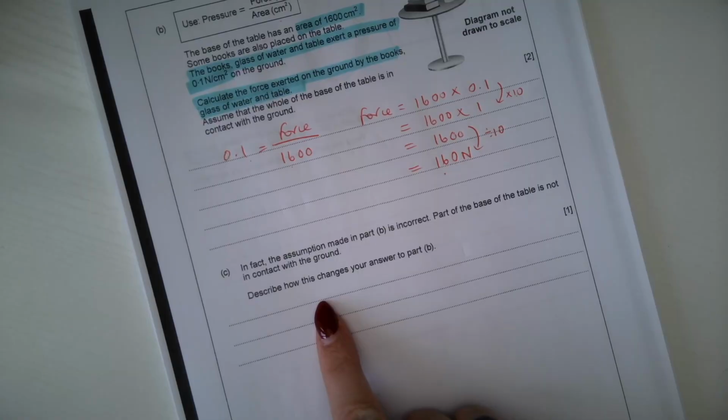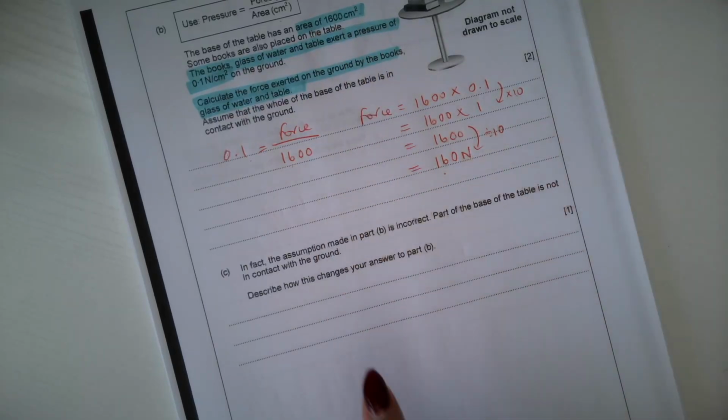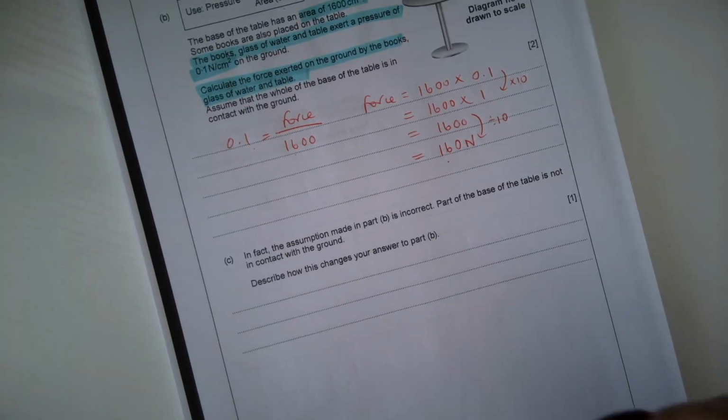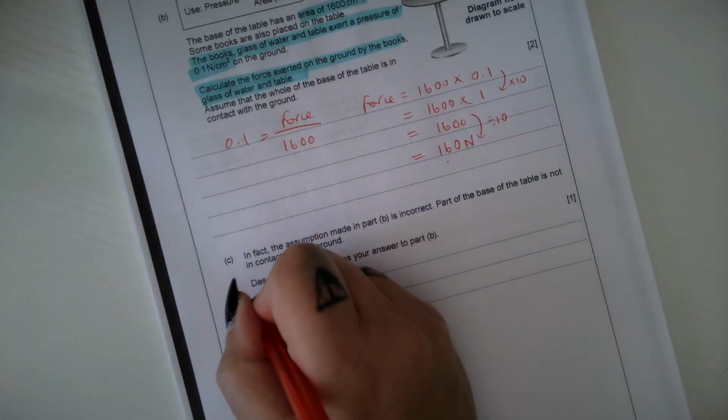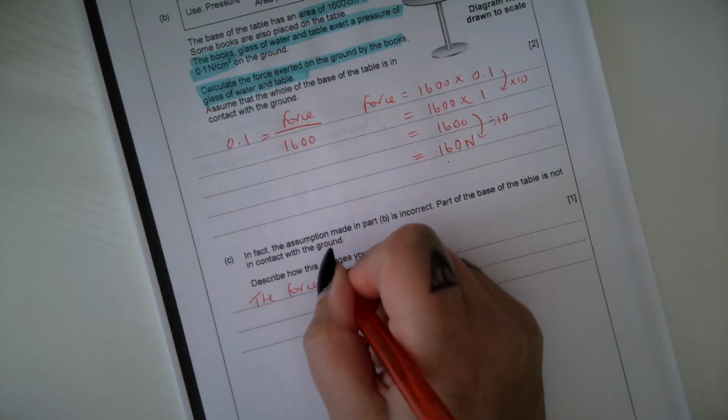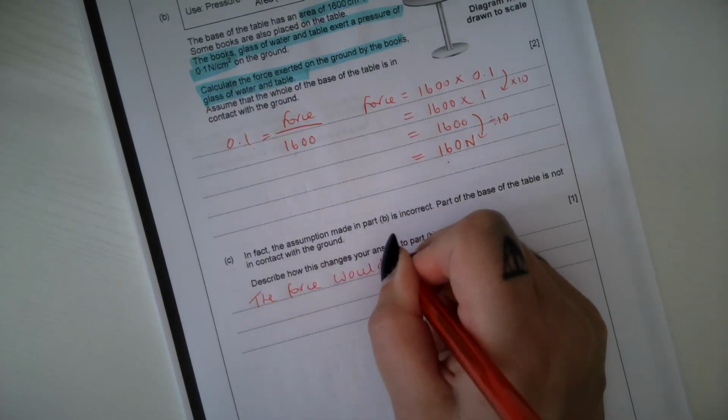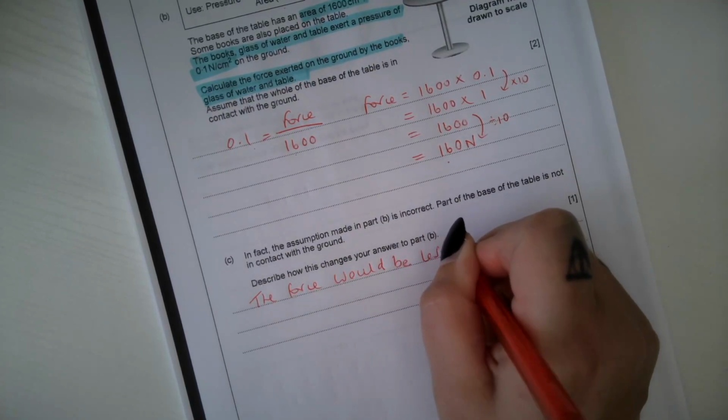Okay, but if the whole of the base of the table isn't in contact with the ground, the area is going to be less. So if the area is going to be less, then the force would be less too. So you can just write that. The force would be less.